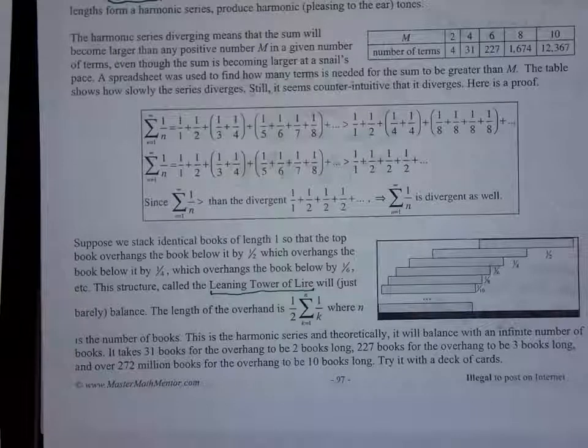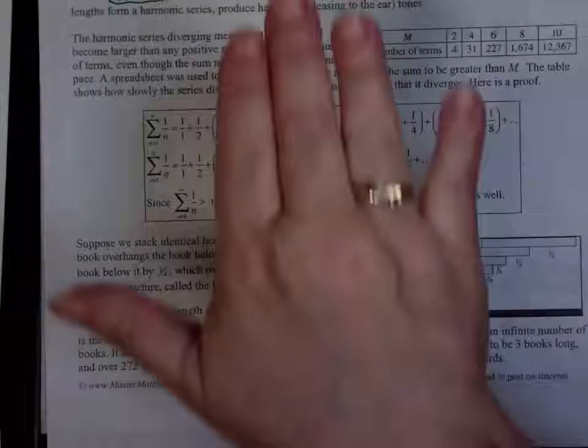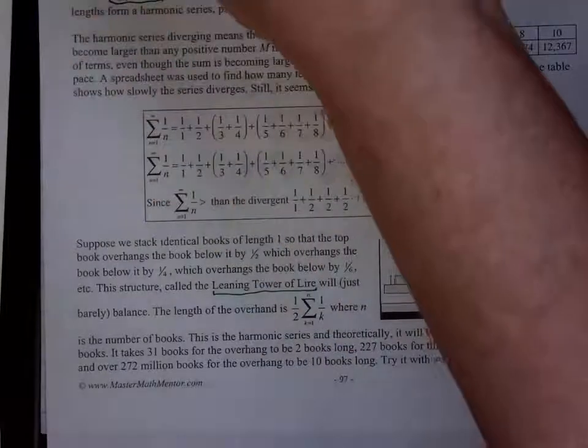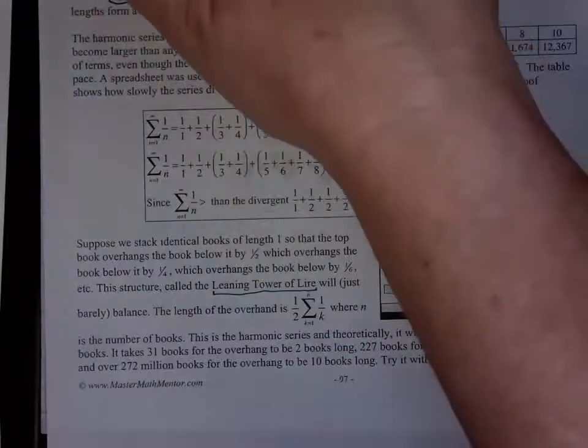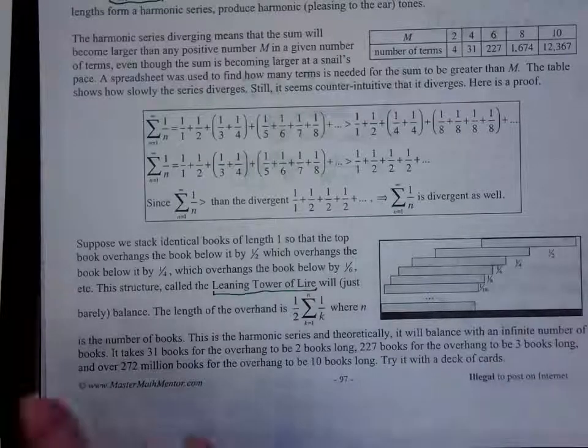And it says you can try it with a deck of cards and see if you can get it. But you'd have to be measuring accordingly. If you've ever taken a deck of cards sitting right here and you just kind of slide the top out so it's kind of overhanging a little bit, that's kind of the same idea, because you can slide it out quite a ways and it won't fall. Okay? So that's what they're talking about here. Harmonic series have a lot of interesting applications in the real world. They really do. Okay? But just remember today we have the geometric, the p-series, and the harmonic that we're going to use.